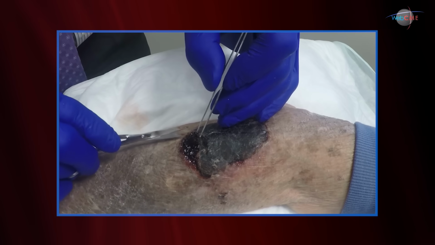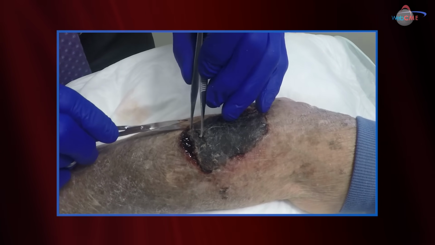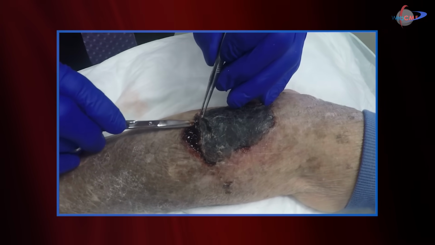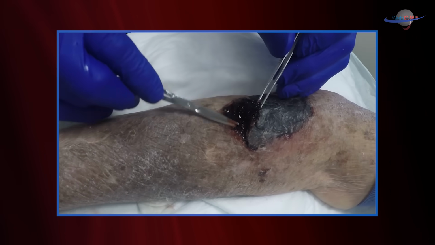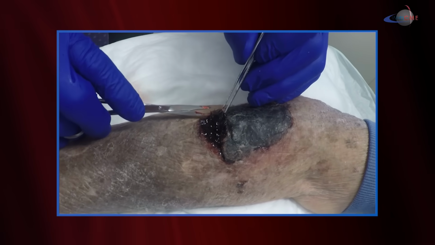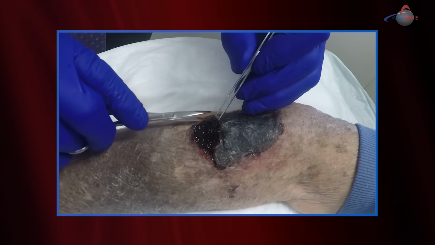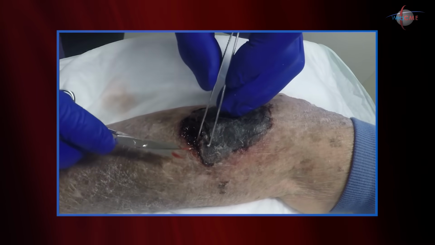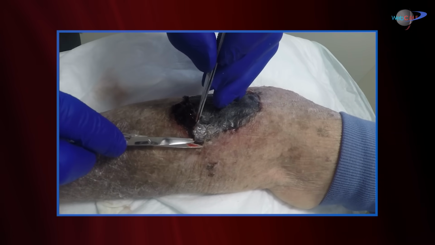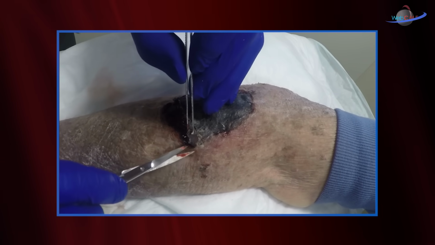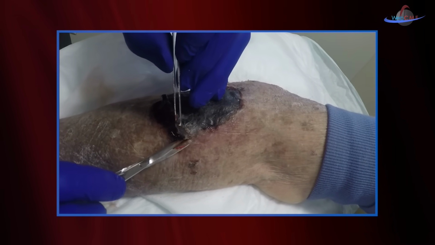This tissue is gelatinous. If you look under here, this is all old hematoma. And we can develop the plane between the hematoma and the eschar by just coming along the margins and just taking that tissue.